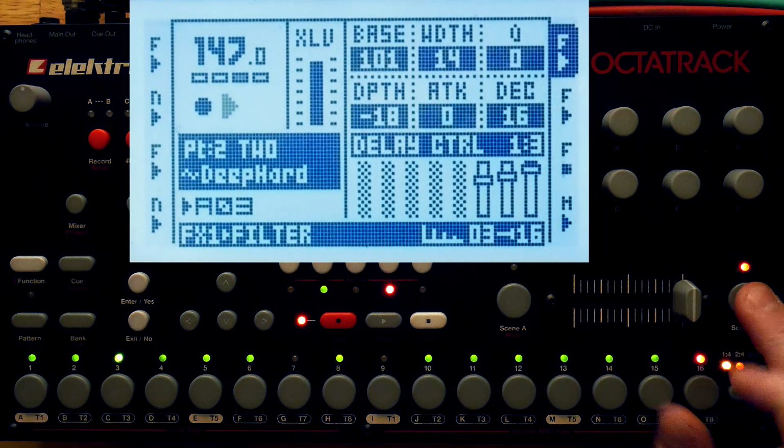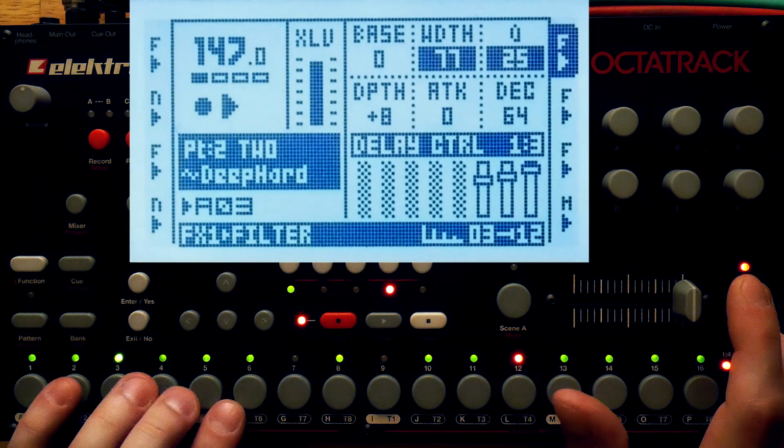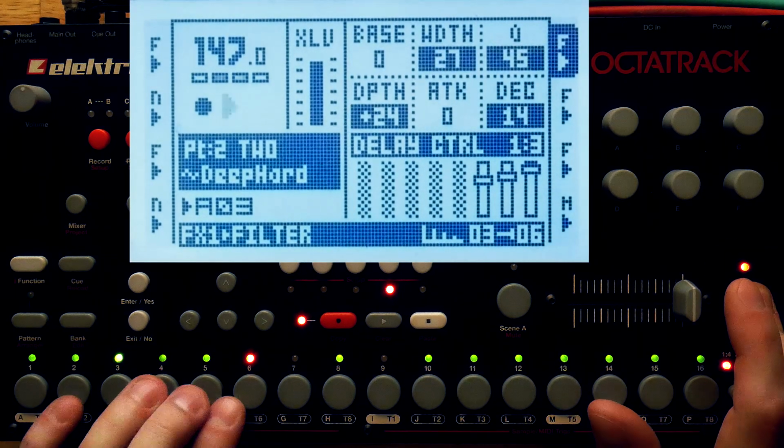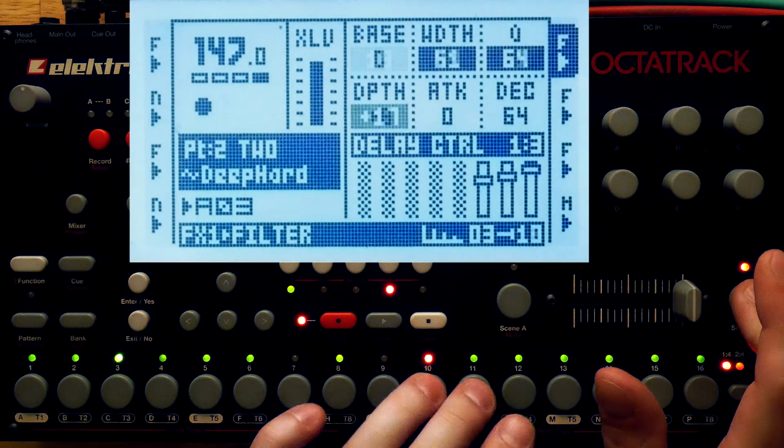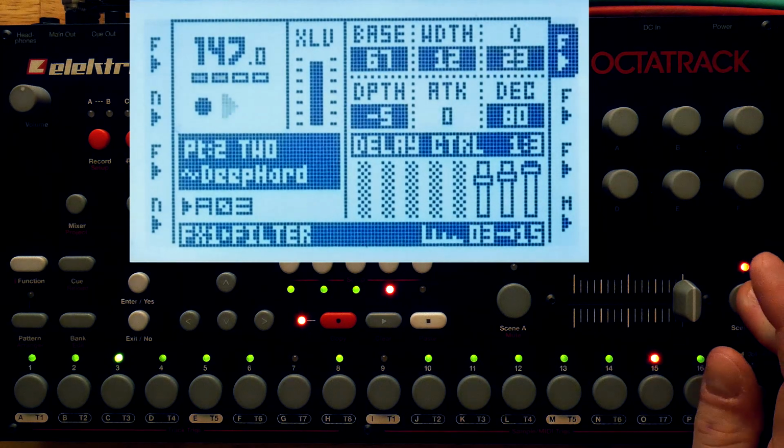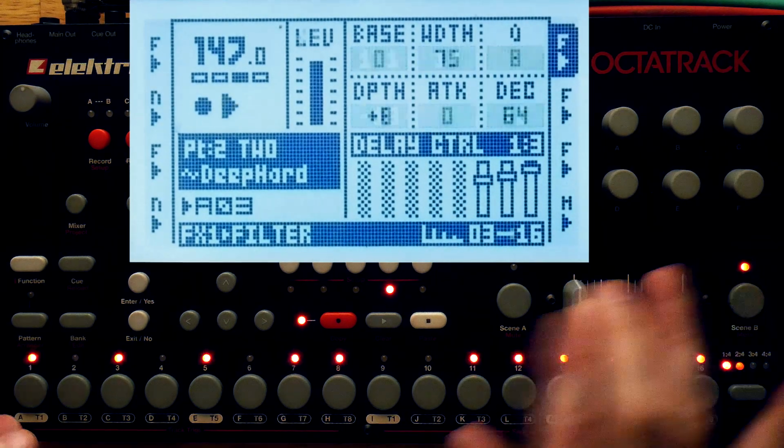These scenes here are set up for glitchy variations on the percussion track using different retrigger amounts and retriggering times, as well as repitching the samples a bit and moving the filter around.